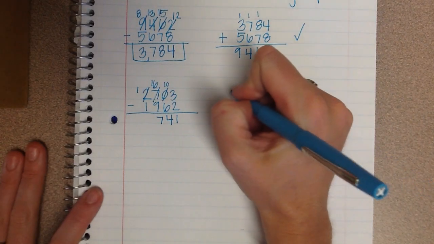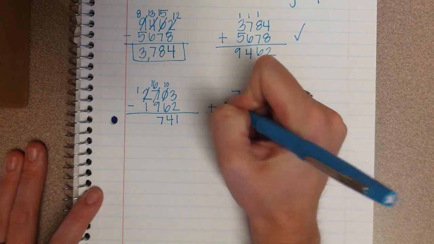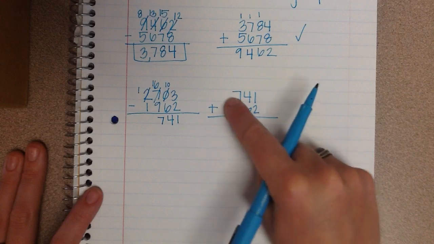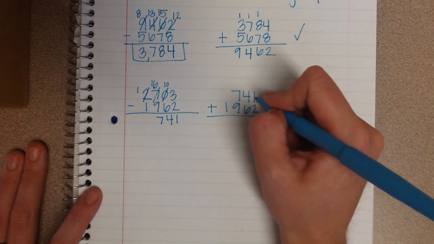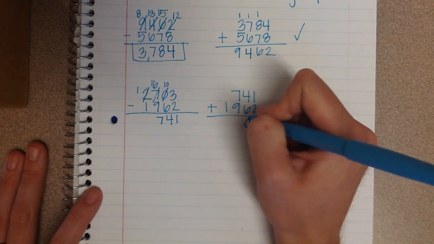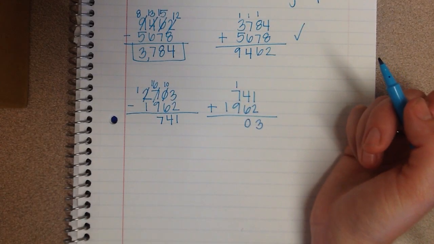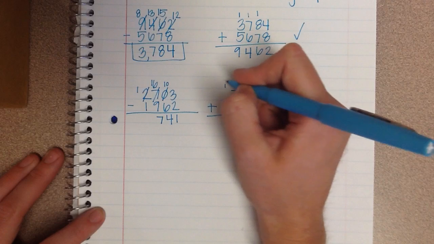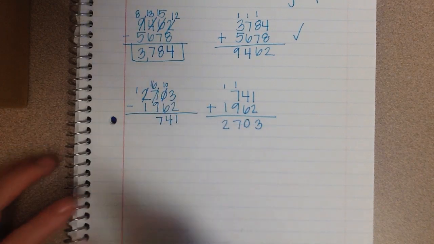So now I'm going to check. 741 plus 1,962. Now realize I'm not lining up my numbers on the left. I'm lining up my ones, my tens, my hundreds, and my thousands. 1 plus 2 equals 3. 4 plus 6 equals 10, so I'm going to put a 0 there. Up and to the left to carry my 1. 7 plus 9. Oh, but I know that 1 plus 9 equals 10 plus 7 equals 17. Carry my 1. 1 plus 1 equals 2. So I got 2,703.